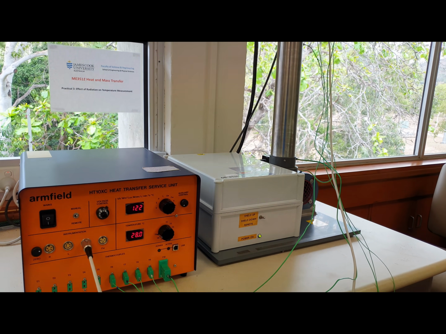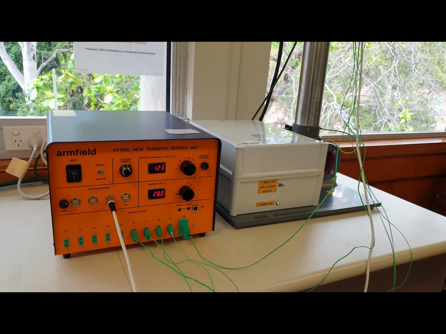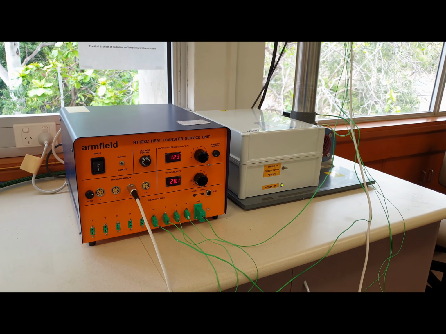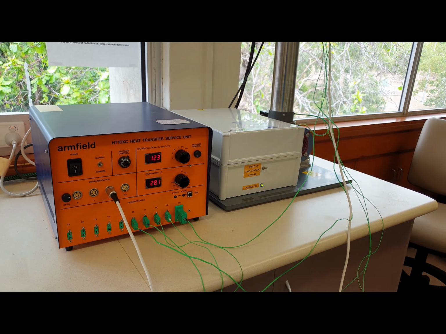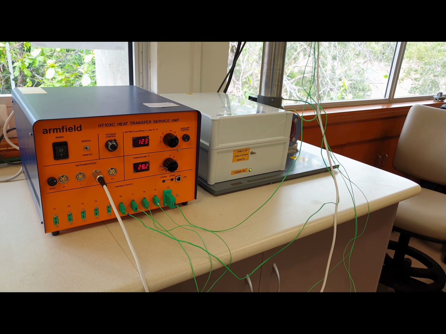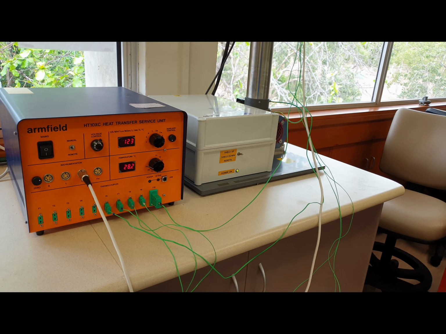Now we are going to have test number 4, which is the most important test, and for this test we are going to have both forced convection and radiation.